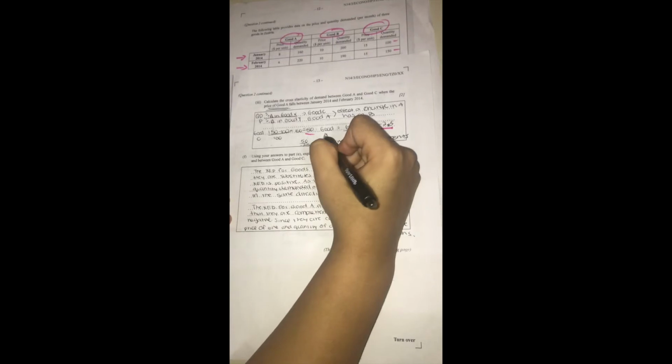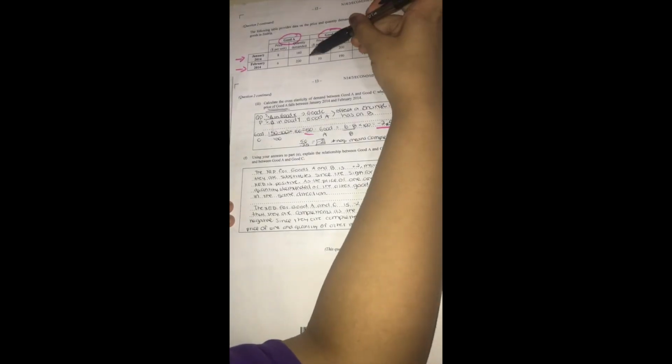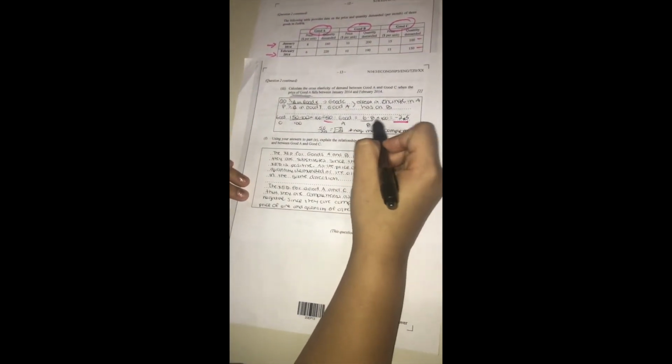For good A, to calculate the percentage change in price, A goes from a price of 8 to 6. Therefore, we get 6 minus 8 over 8 times 100, which is equal to negative 25.